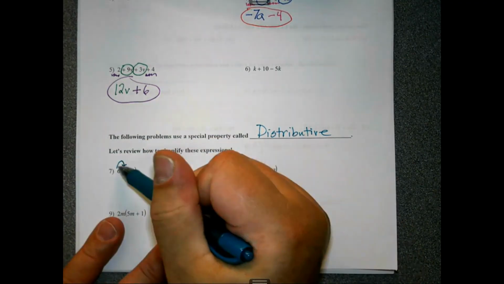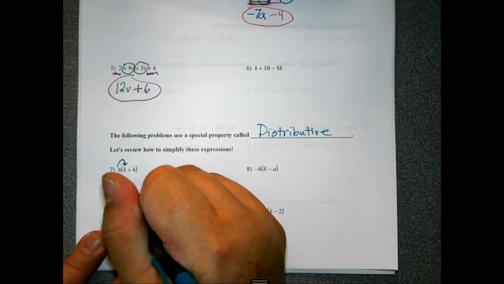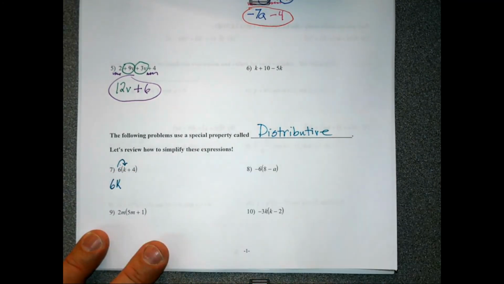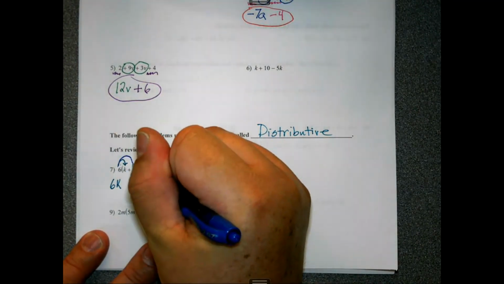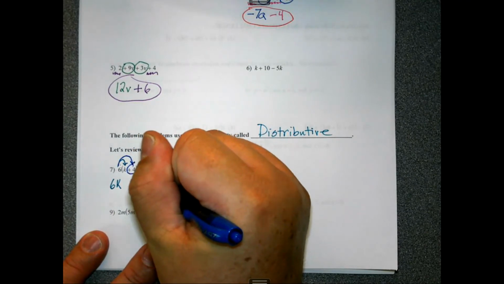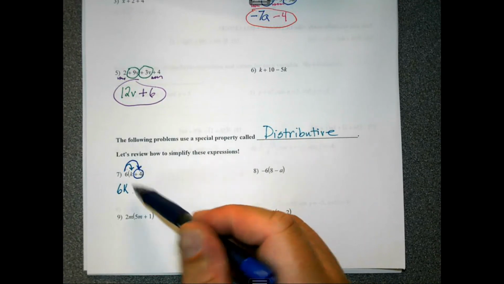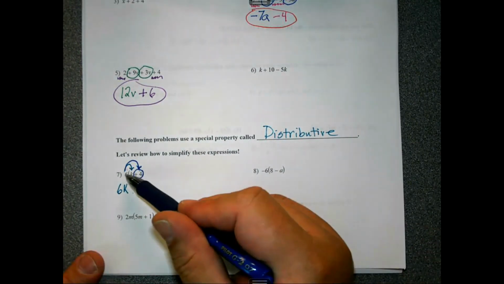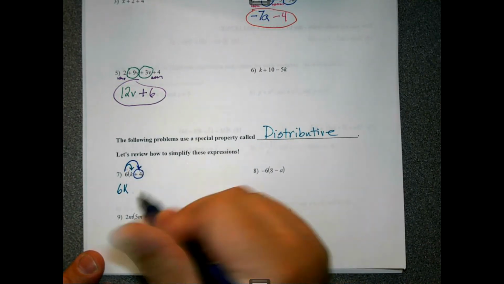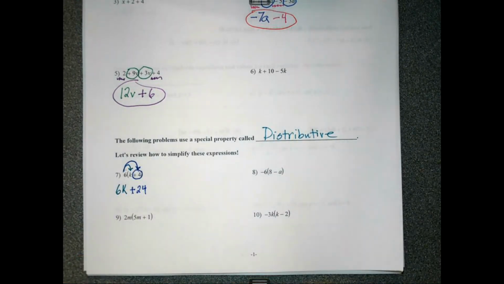Okay, so I got a 6 times a positive 1k gives me positive 6k. Then I'm going to take that 6, multiply it to a positive 4. Now, I like to include the sign in front. You guys may have been taught to bring the sign down and carry the sign over here, however you want to do it. So I have a 6 times a positive 4 gives me a positive 24. I can't combine any terms. They're unlike terms, so I'm done.